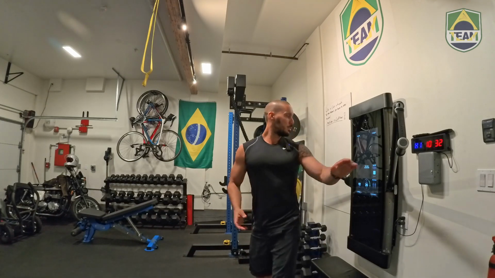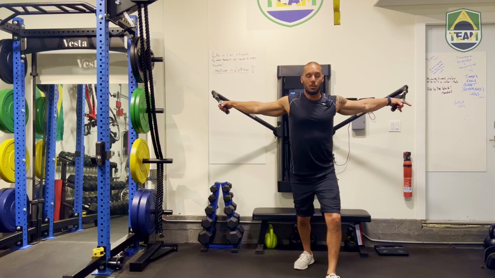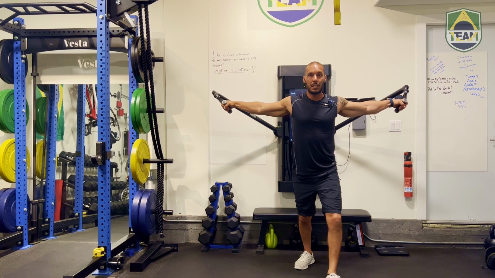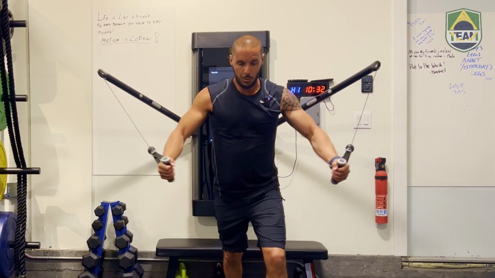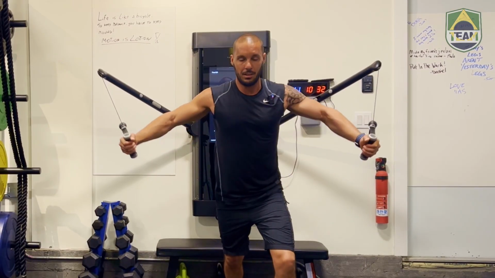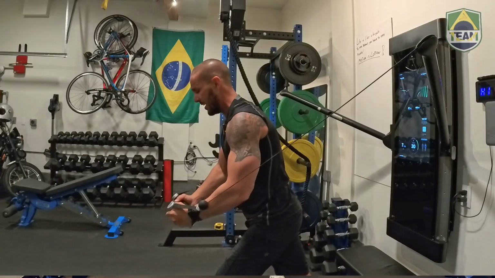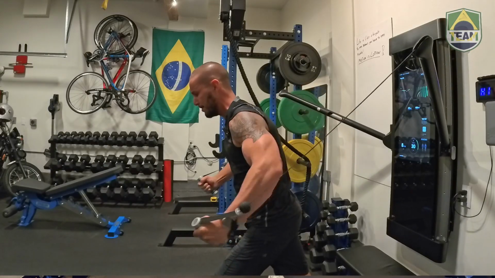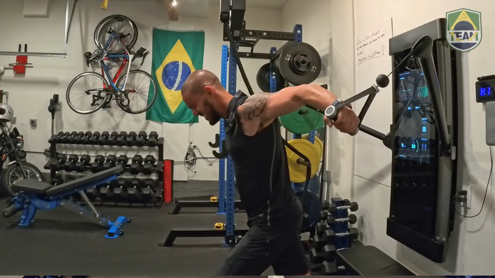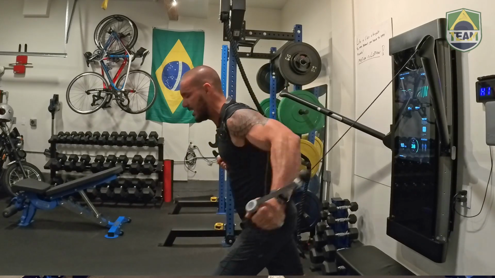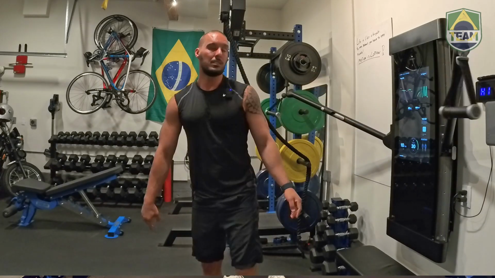Let's get it. So first one for 12. Core engaged, primary muscle, once again the pectoral, be mindful of that. Squeeze in, exhale, inhale on the way back. So that's one, easy. And this one, exhale, 10.